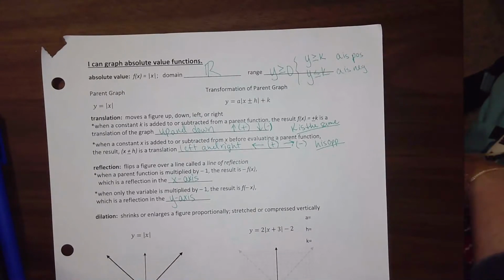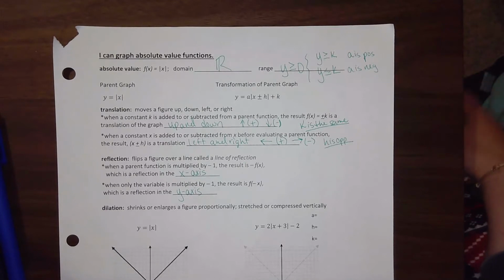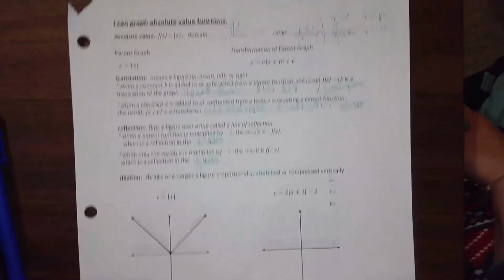Dilation shrinks or enlarges proportionally. It's stretched or compressed vertically. That is where we take the graph and we are just changing the slope, or the rate of change, between points. So what we have here is our parent graph.